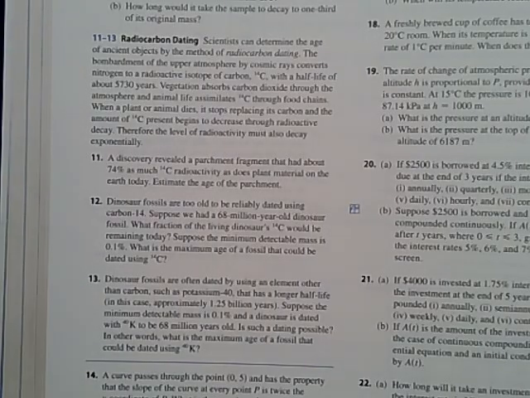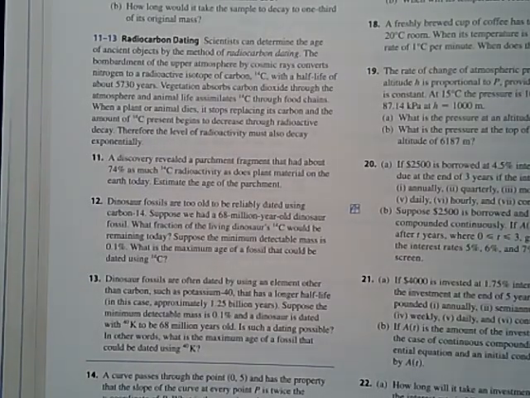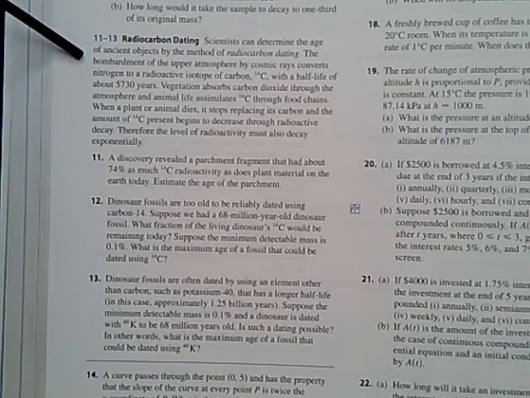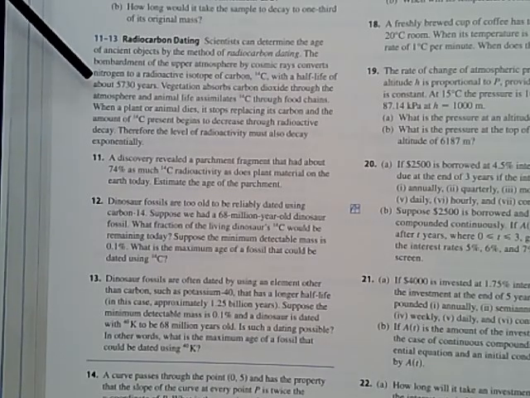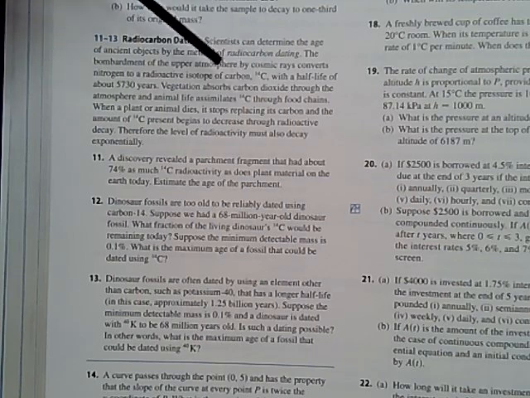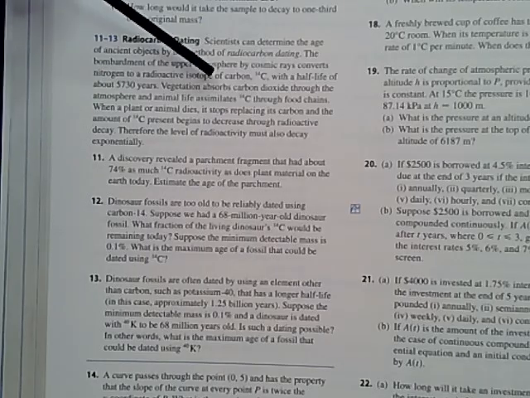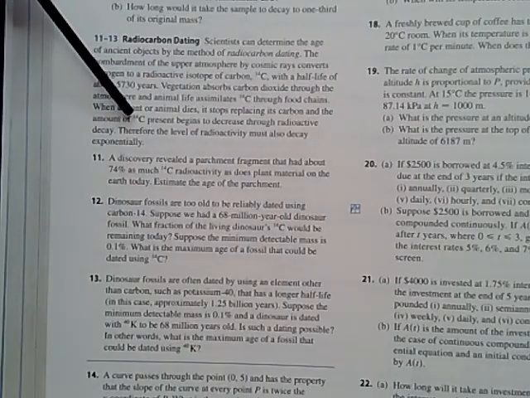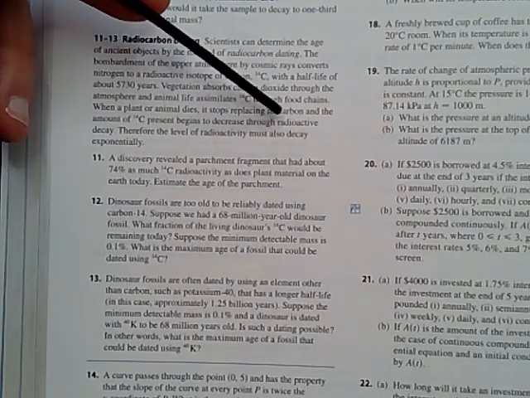Scientists can determine the age of ancient objects by method of radiocarbon dating. The bombardment of the upper atmosphere by cosmic rays converts nitrogen into a radioactive isotope of carbon called carbon-14 with a half-life of 5730 years. Vegetation absorbs carbon dioxide through the atmosphere, and animal life assimilates carbon-14 through the food chain. When a plant or animal dies, it stops replacing its carbon, and so the amount of carbon-14 present begins to decrease through radioactive decay.